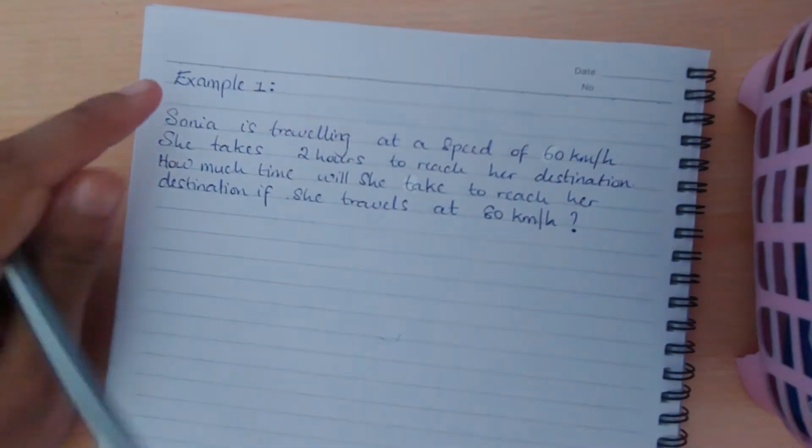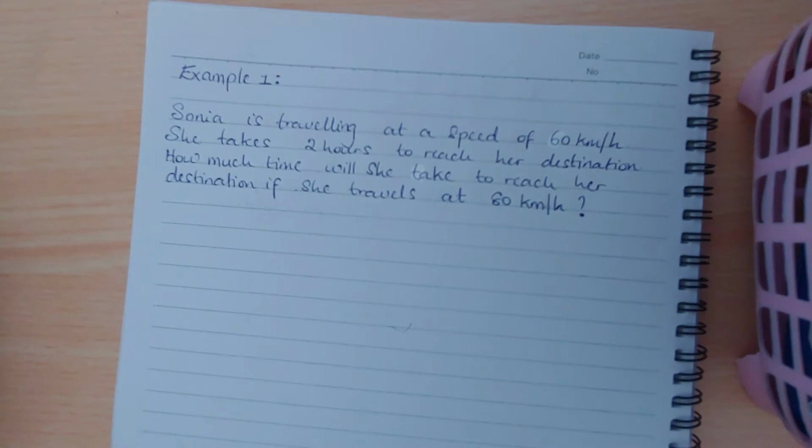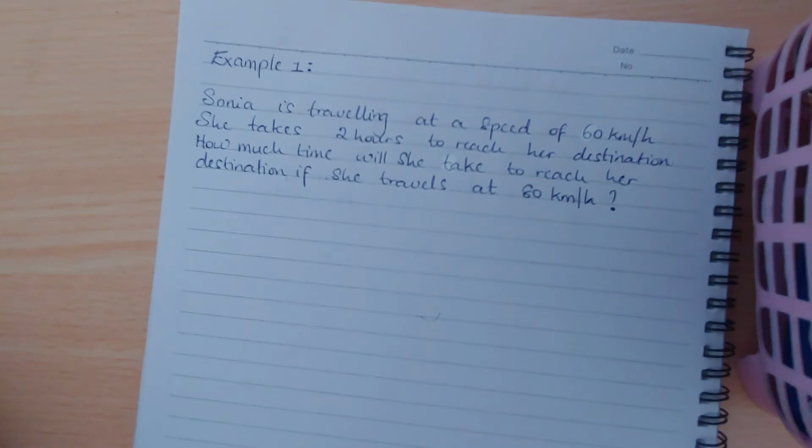Let's say, here you have Sonia is traveling at a speed of 60 kilometers per hour. Okay, and she takes 2 hours to reach her destination. How much time will she take to reach her destination if she travels at 80 kilometers per hour?